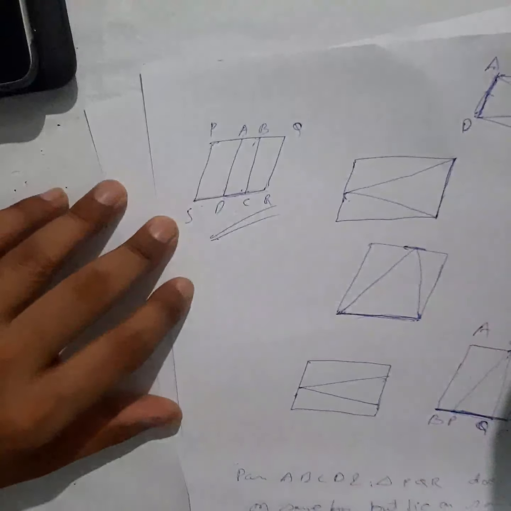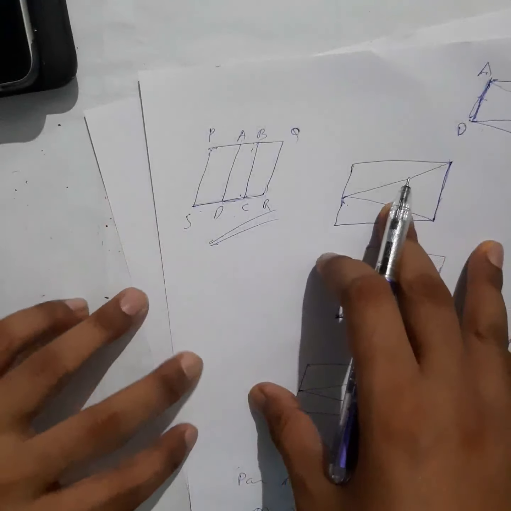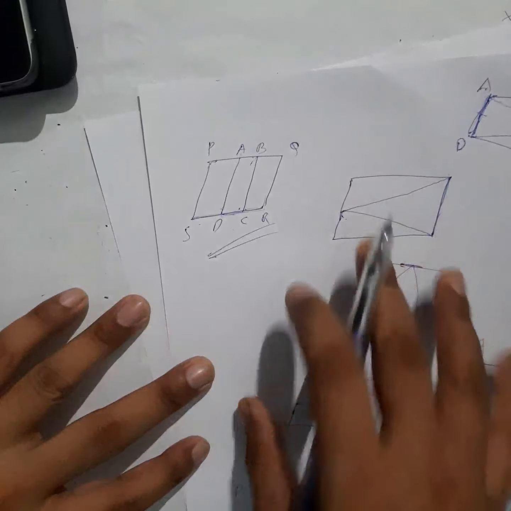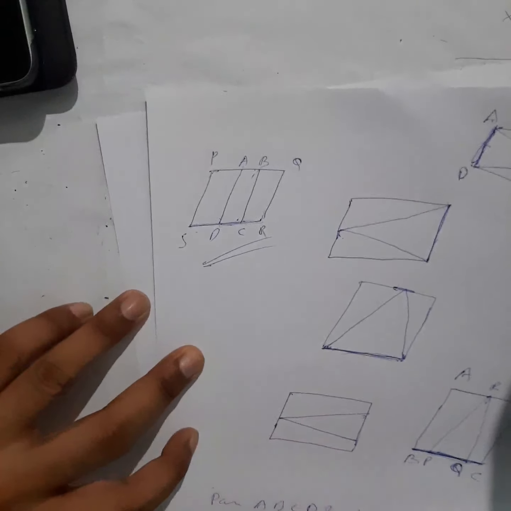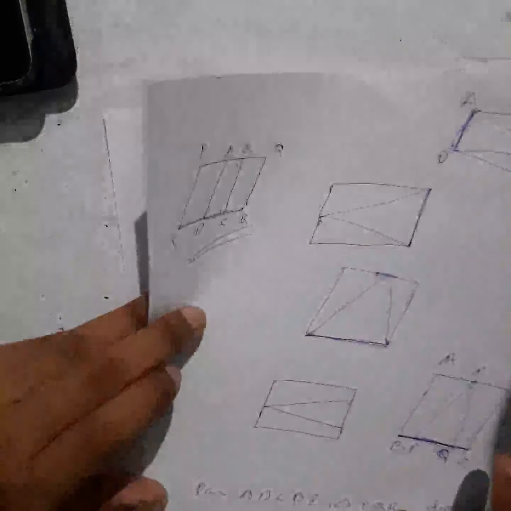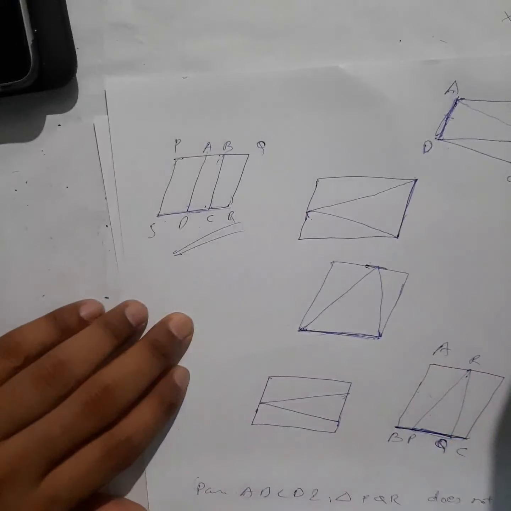Okay, so I hope you have understood all the questions from exercise 9.1. Based on this, we will discuss one theorem. After that, we will start exercise 9.2. Okay, and it's a very simple exercise, this one, don't worry.